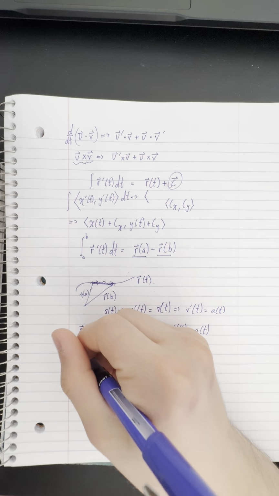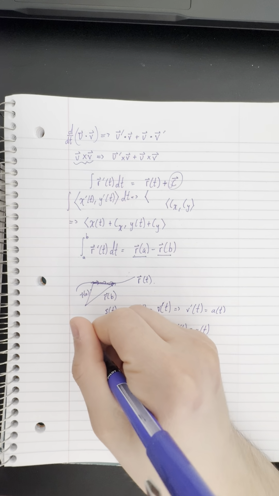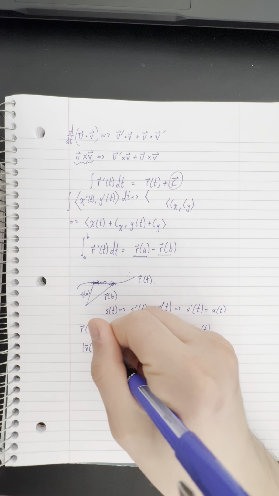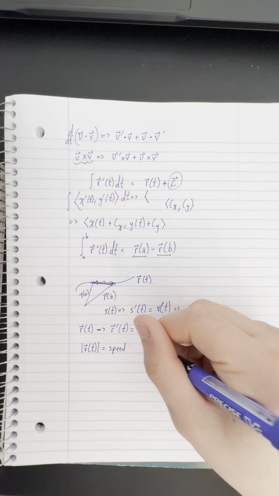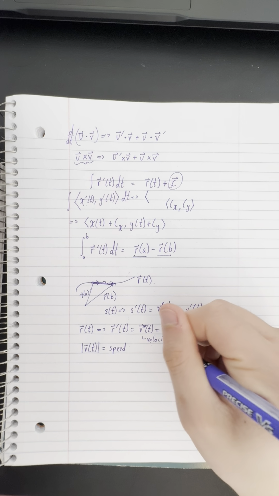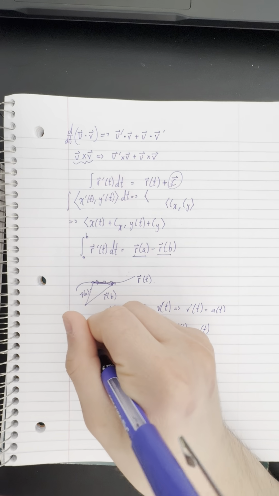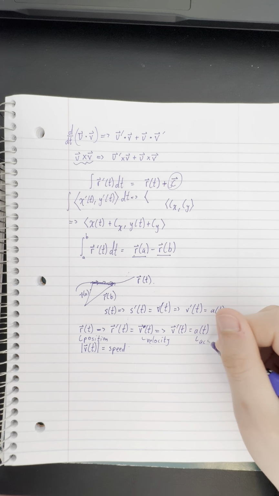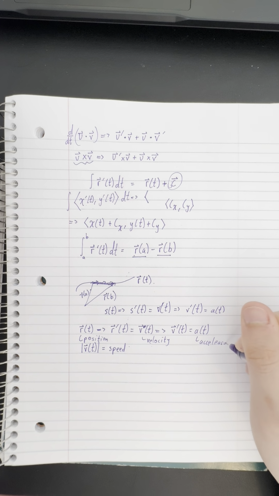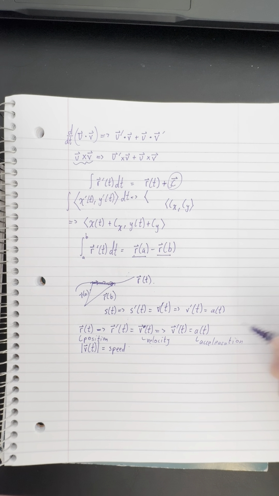And the magnitude of v of t is just speed, right? So this is velocity, position, and acceleration. I might have completely misspelled that.